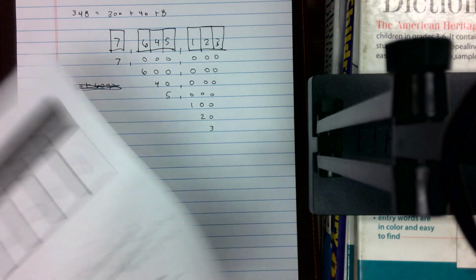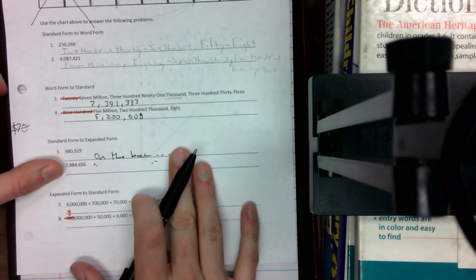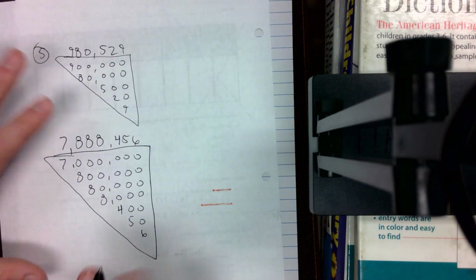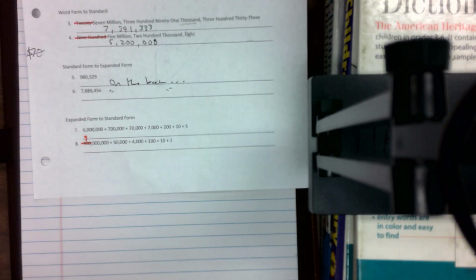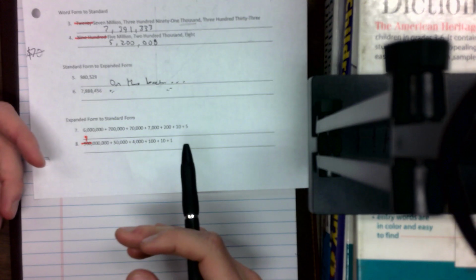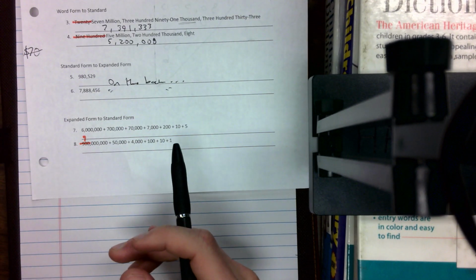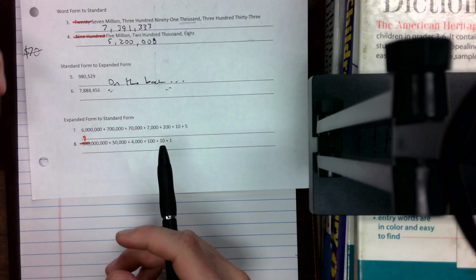All right. I told them if they have this and they tell me it's on the back, they don't have to rewrite it on the front, but I just need to know that it's on the back and which one goes with which. And lastly, expanded form to standard form. This, honestly, I would recommend that they actually write this out.